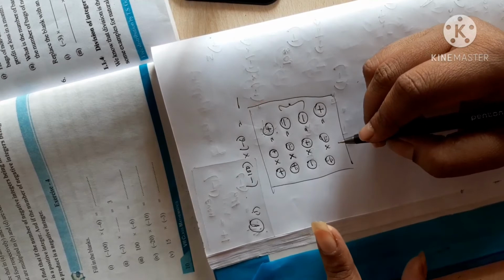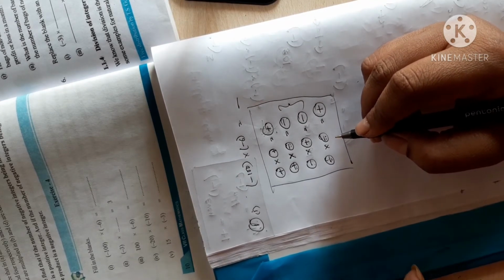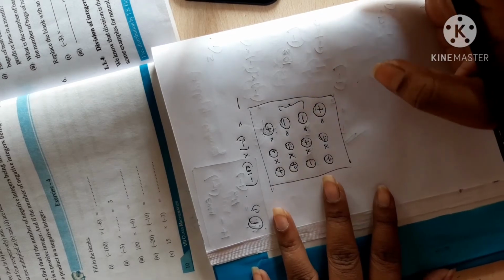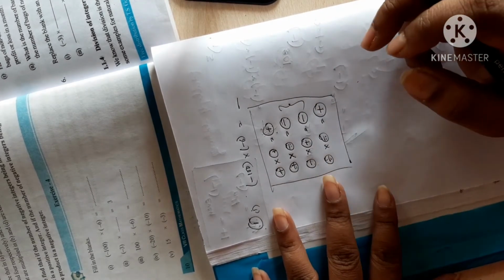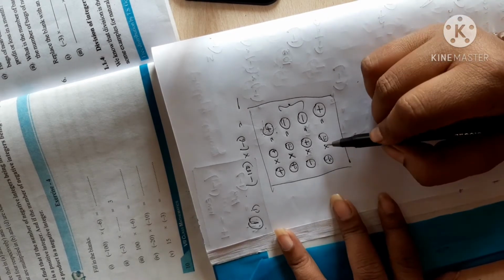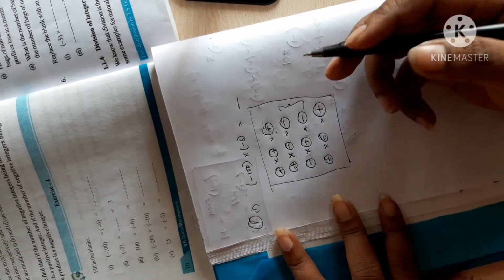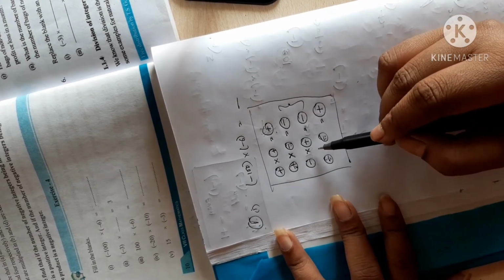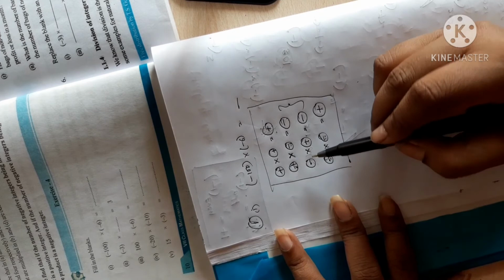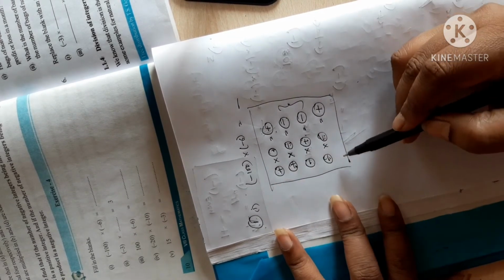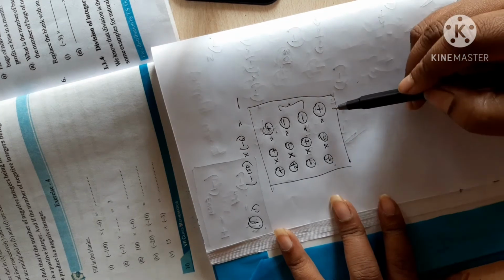Even if I wake you up suddenly from your sleep and ask what is plus into minus, you should be able to say minus. So in that way you need to learn. It's very simple actually. Plus into minus, one positive, one negative, so the answer is negative. Minus into plus, so negative. Plus into plus, both are positive, positive. Both are negative, so the answer is positive.